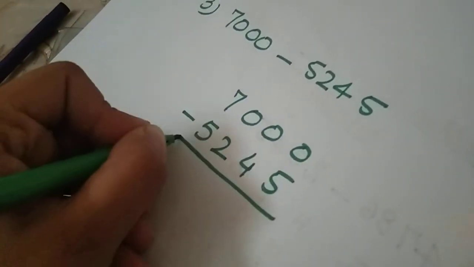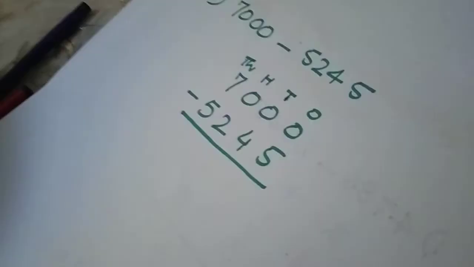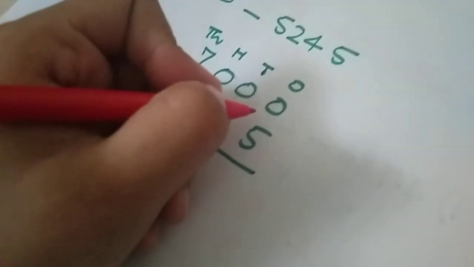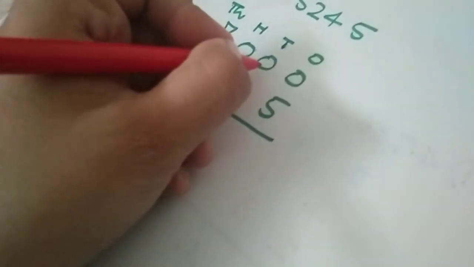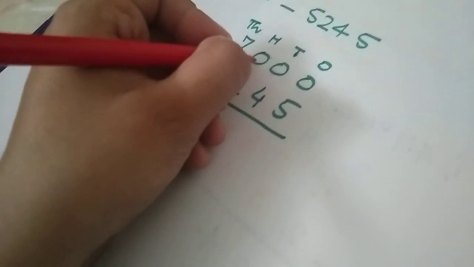I will write it in the linear form. Then I will write it in their places. Okay, and now I will subtract it. Here it is 0. So what will I do? I will go to the next digit. Here it is also 0. Then I will move to the next digit. It is also 0. I cannot borrow.